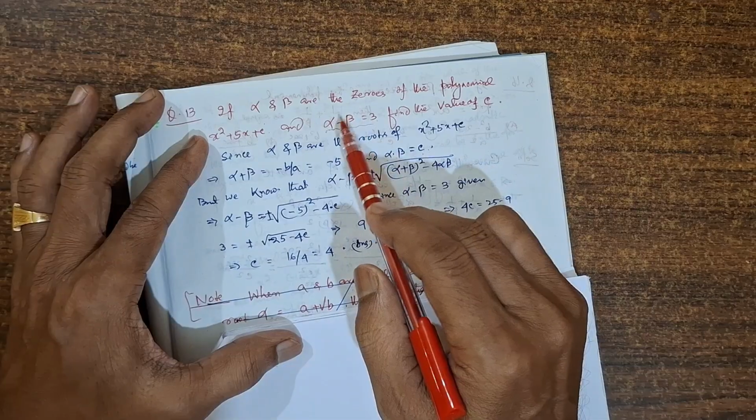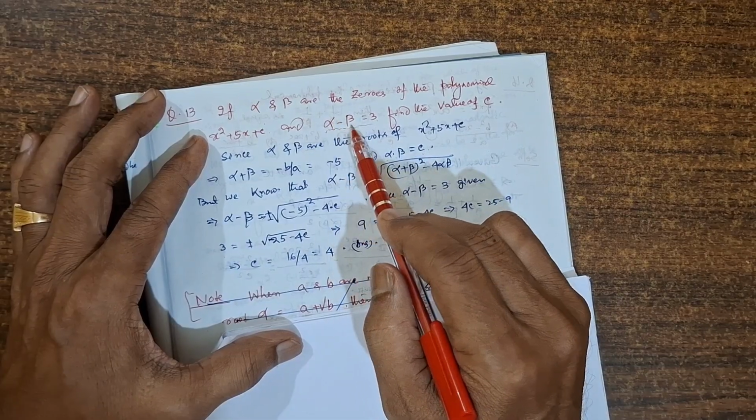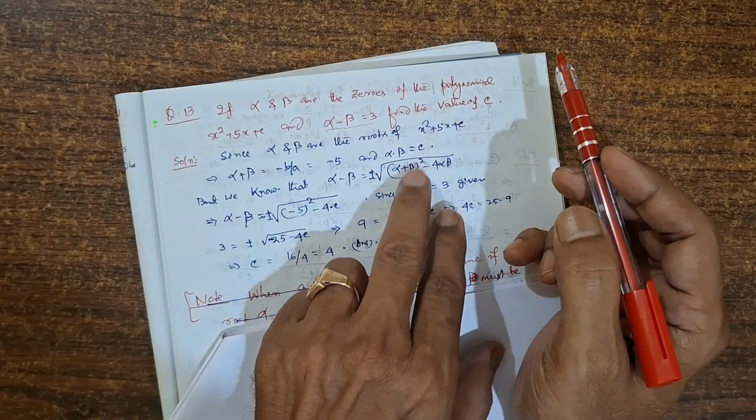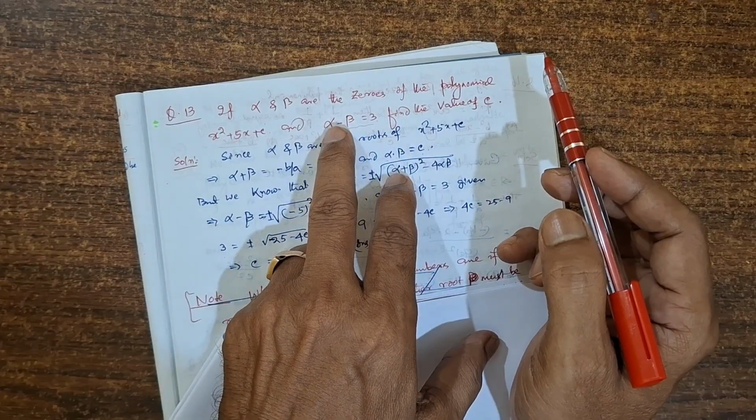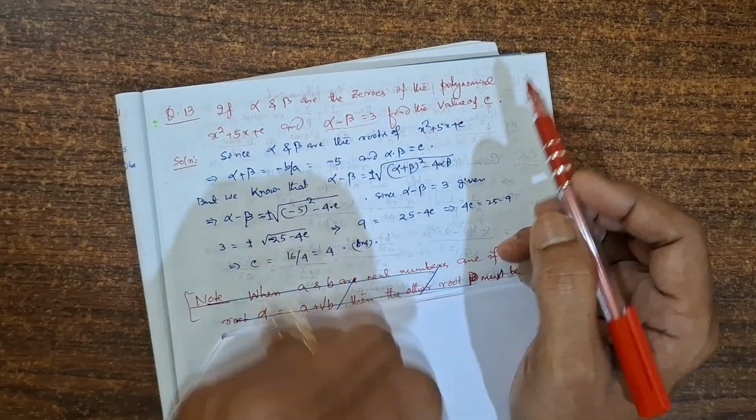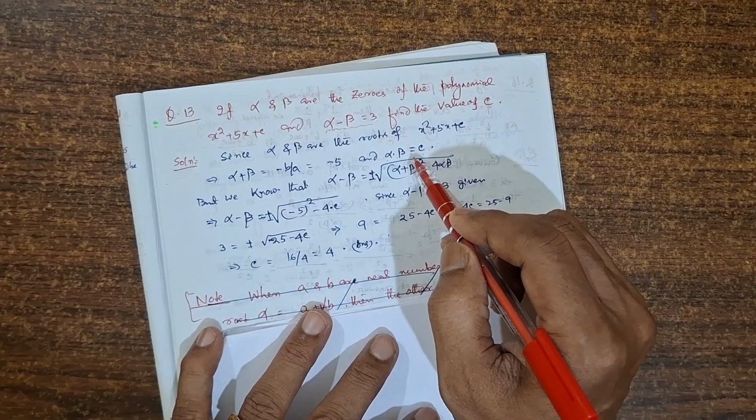C is unknown. Another data is given: alpha minus beta is equal to 3. Since there is an unknown, this extra data is given, and from this extra data we will be able to find the value of c.